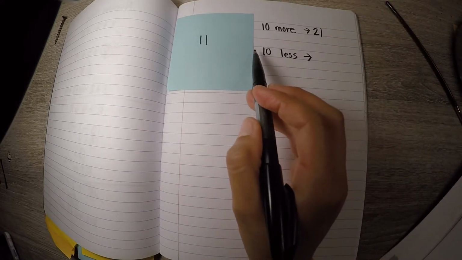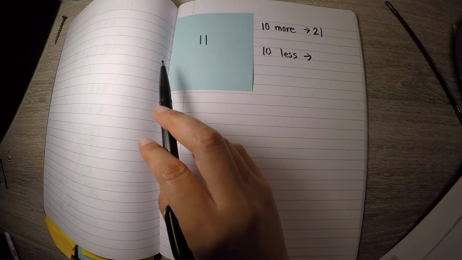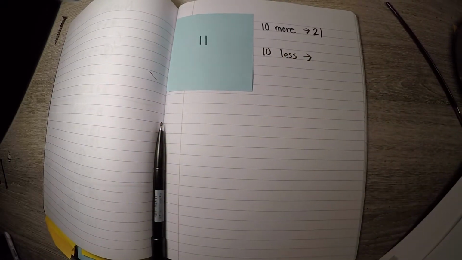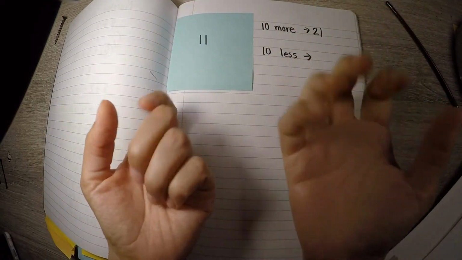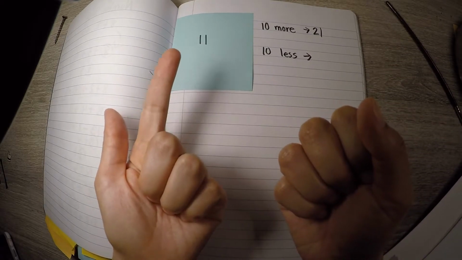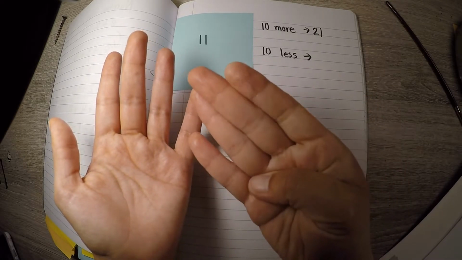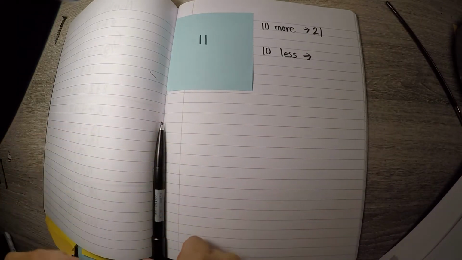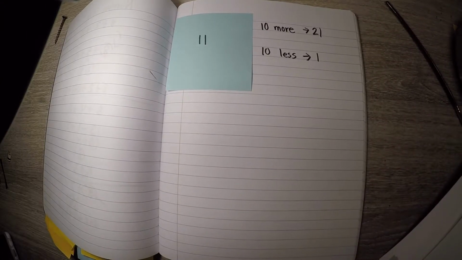And if we were taking 10 away from that 11, if you didn't know that right away in your head, you could always use your fingers to solve it. What would it be? Taking 10 away from 11. Ready? So 11, 10, 9, 8, 7, 6, 5, 4, 3, 2. What would be the last one if you took 10 away? 1. Did you see how we did that, mathematician? So we found out what was 10 more and 10 less. Are you ready to do the next one?